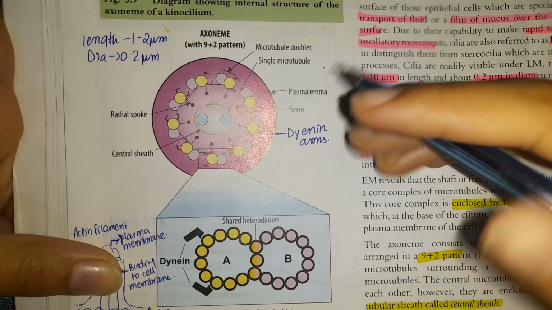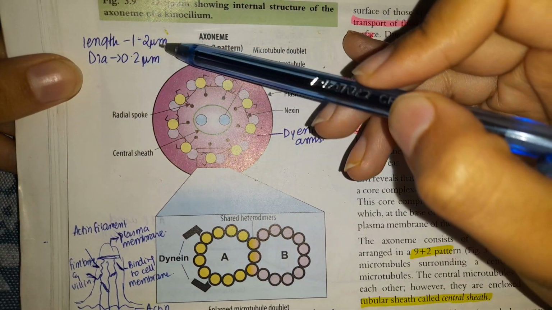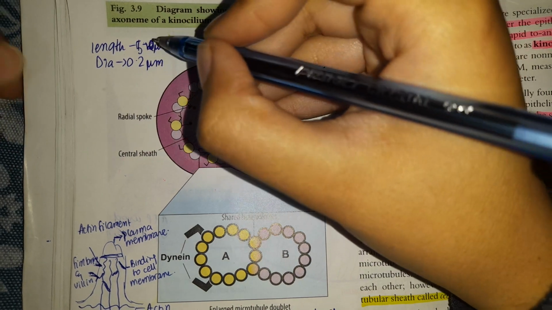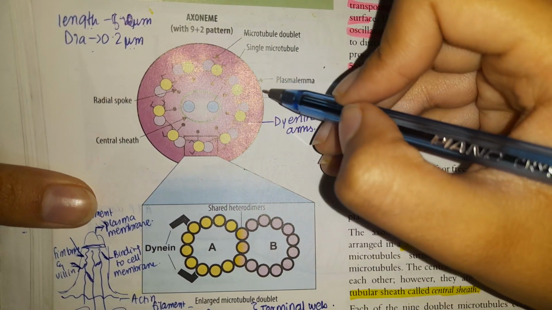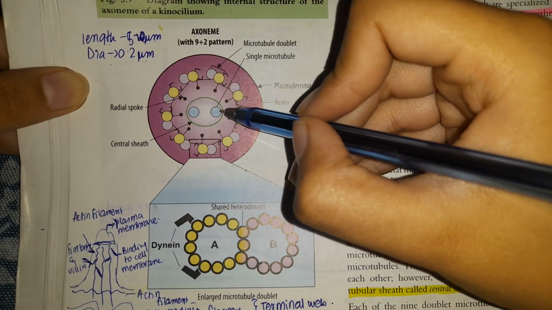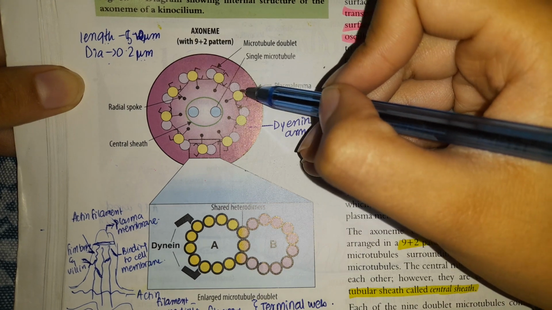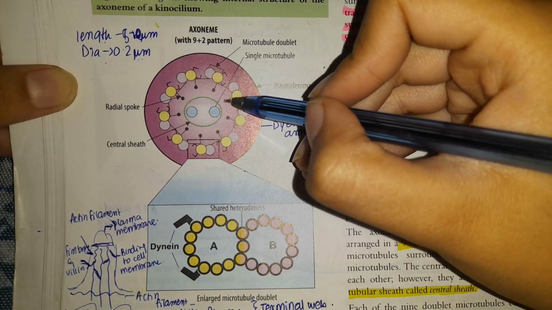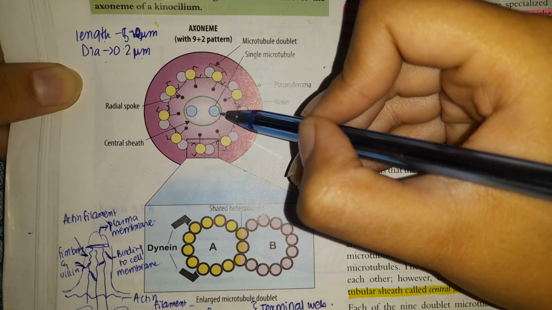So now my most favorite, the internal structure of cilia. Microvilli are 1 to 2 micrometers in length, and cilia are 5 to 10 micrometers in length, and in diameter 0.2 micrometers. It is covered on the outside by a plasma membrane, and this is the structure of an axoneme of the cilia. It has 2 singlets in the center and 9 peripheral doublets. These peripheral doublets have dynein arms, which have ATPase activity. They have a radial spoke and 2 central single microtubules, which are covered by the central sheath.